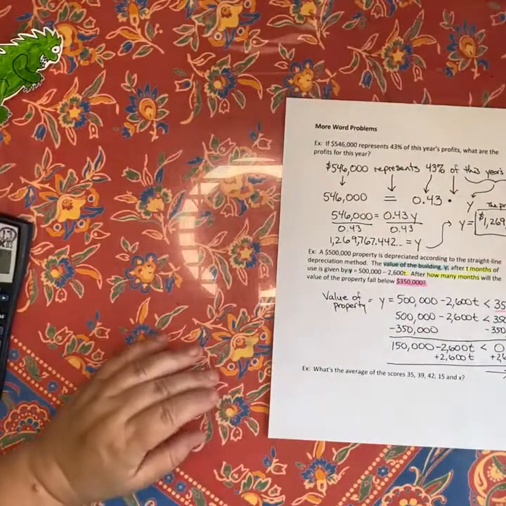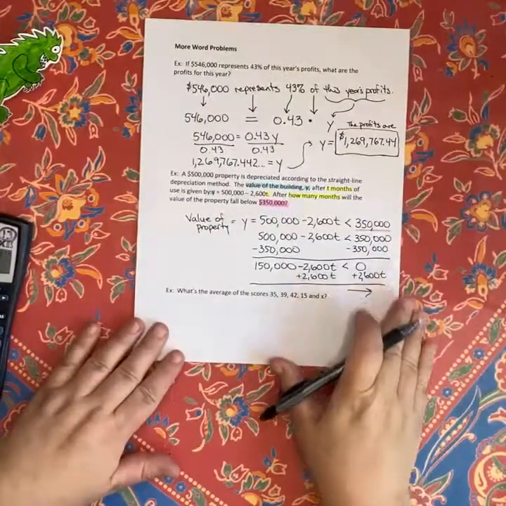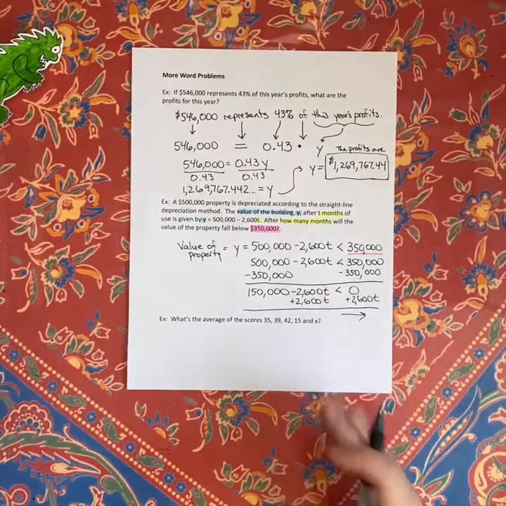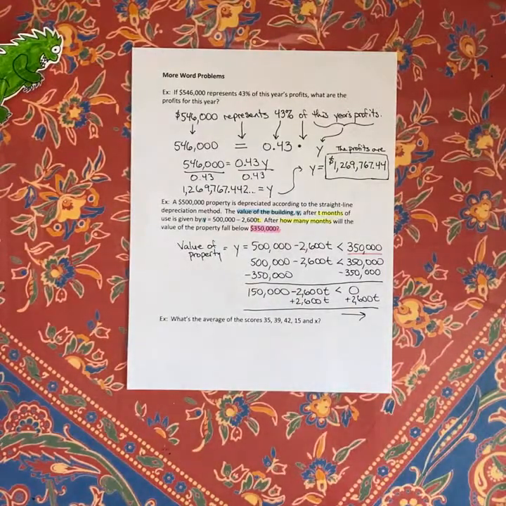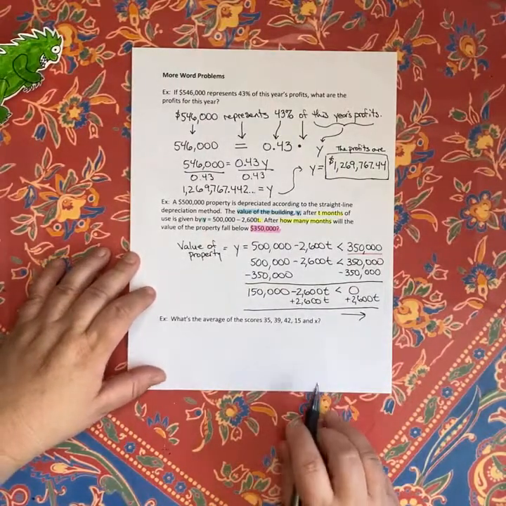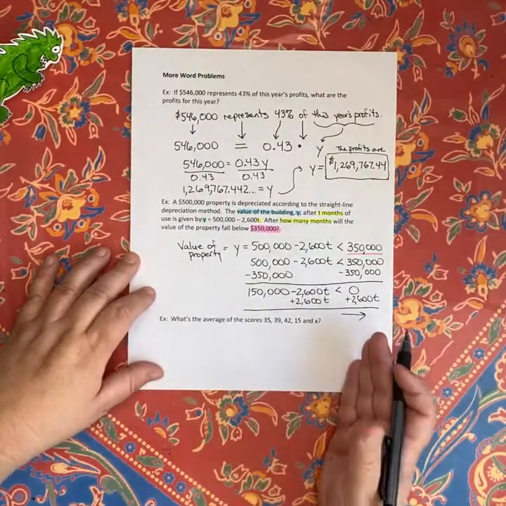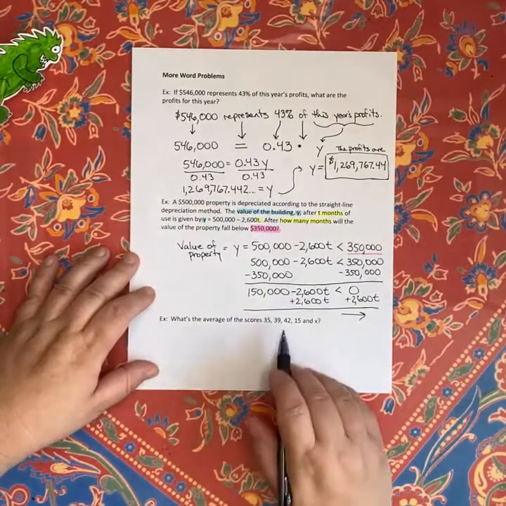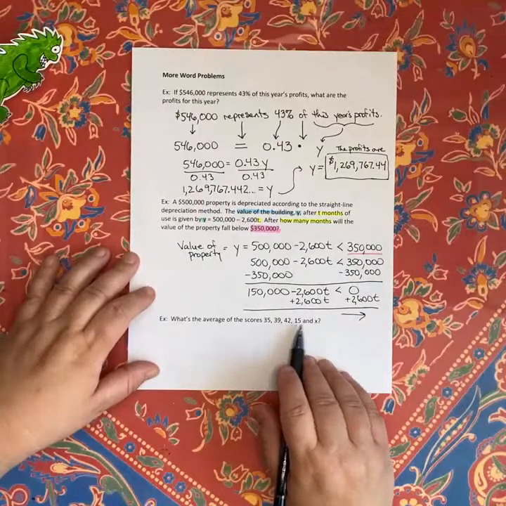We've got one tiny little problem to do. And this has to do with one of the assignments I've given in this semester. I don't know if it'll stay to future semesters, but it is one that a lot of questions have come up on. So I thought I would just say, this is a very quick one. What is the average of these scores? 35, 39, 42, 15, and X.